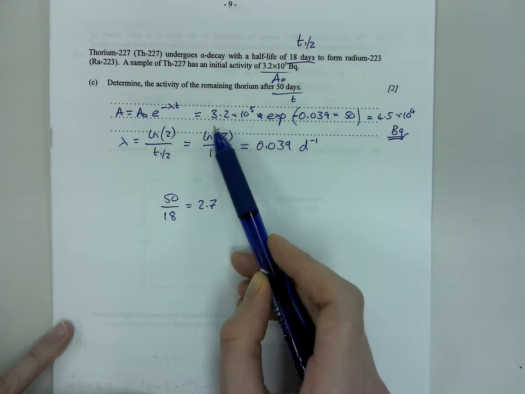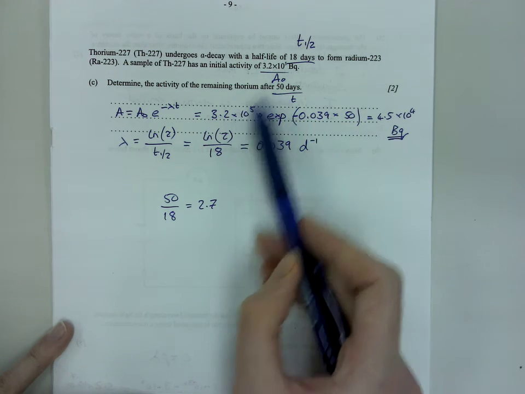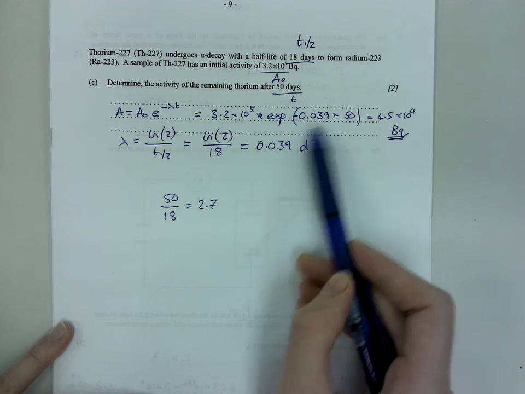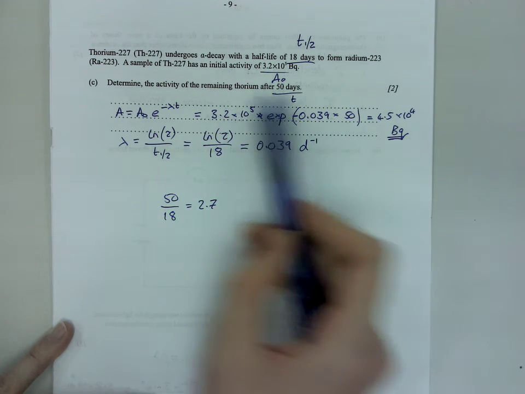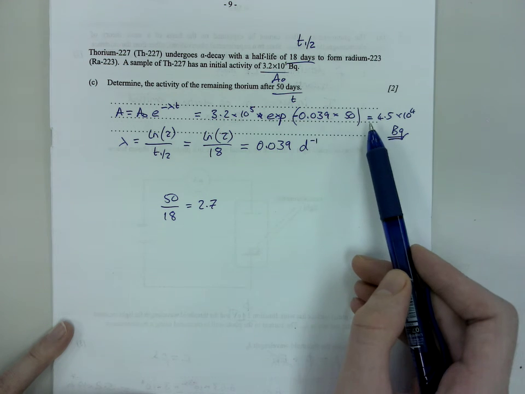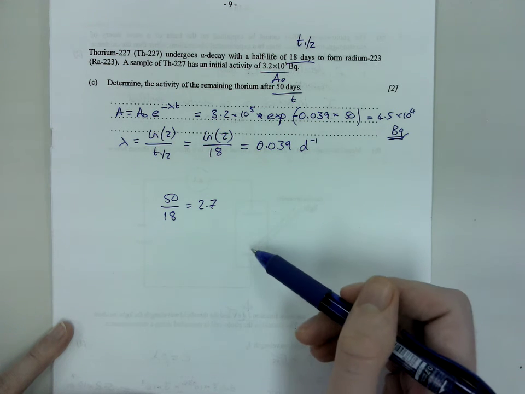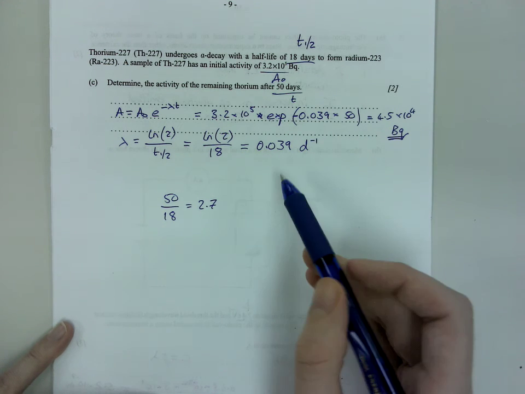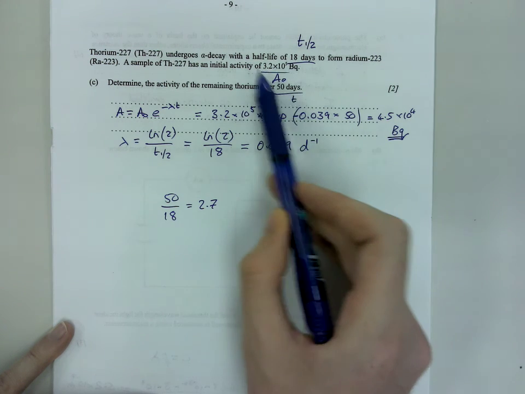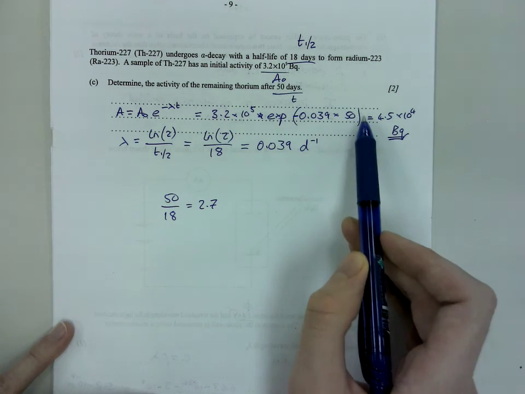So we got 3.2 times 10 to the 5, which is our initial activity, times the exponential of minus 0.039, our decay constant, times 50, which is the number of days which have passed. That comes out as 4.5 times 10 to the 4 becquerels. Clearly, the activity should be less than the initial activity as it decays. So this is an answer that makes sense.